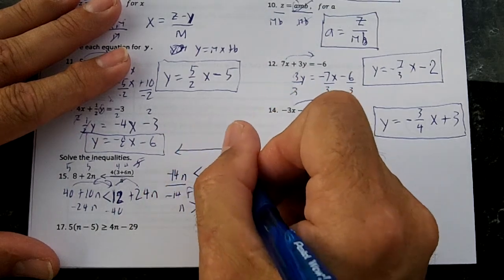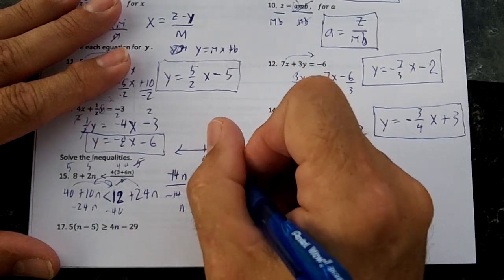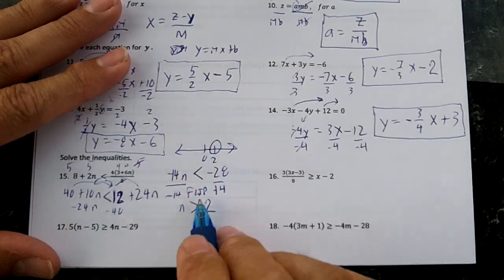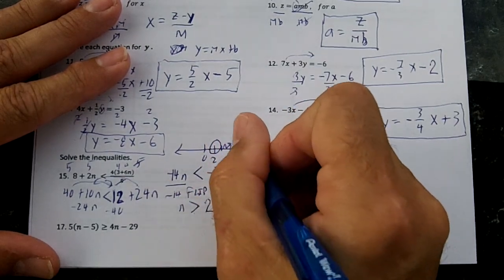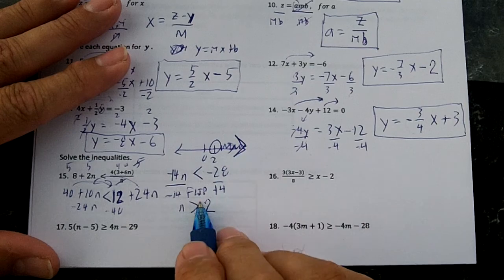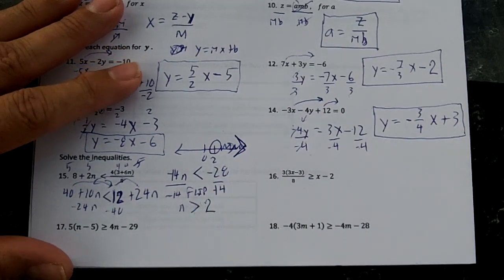If you had to graph that, you would put 0. You would put a 2 with a big dot. You would leave the dot open. There's no equal bar, and the line would go to the right. Your inequality is going to match up to your arrow tip.